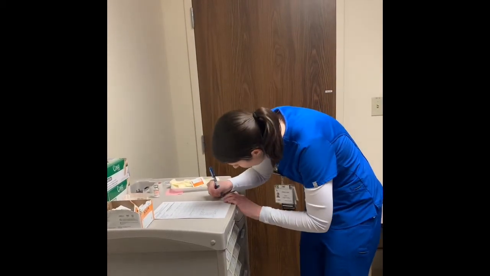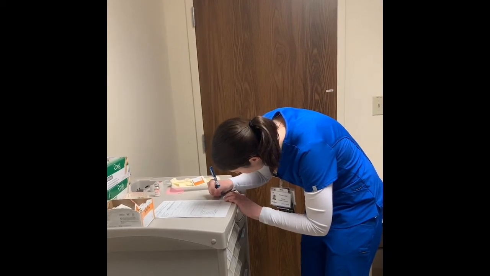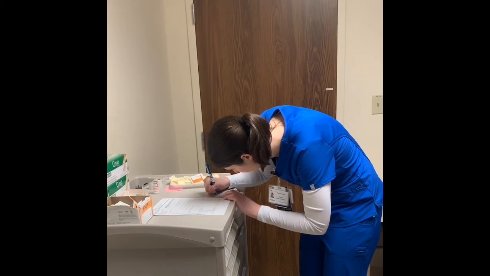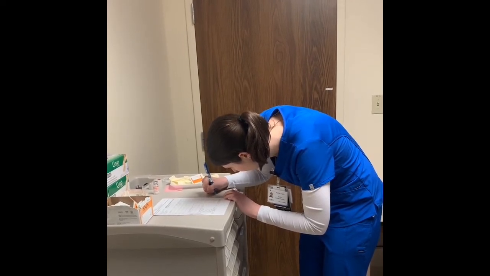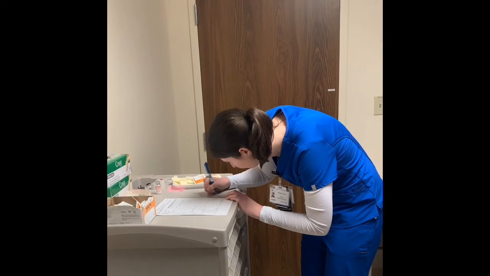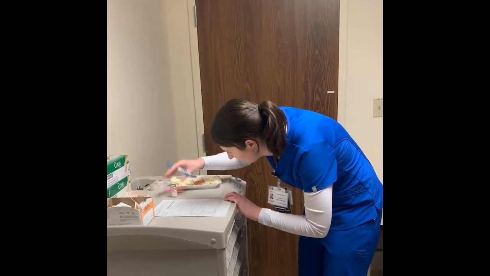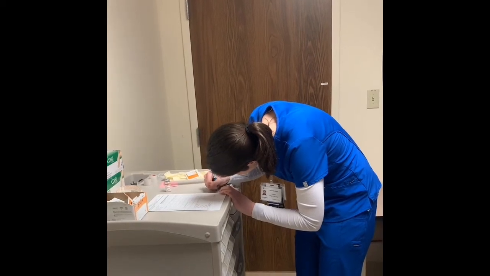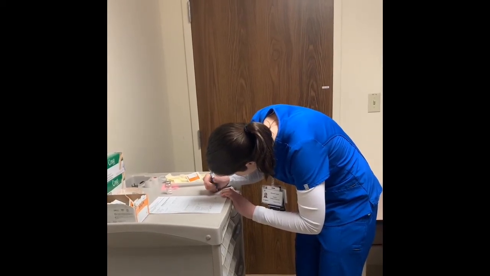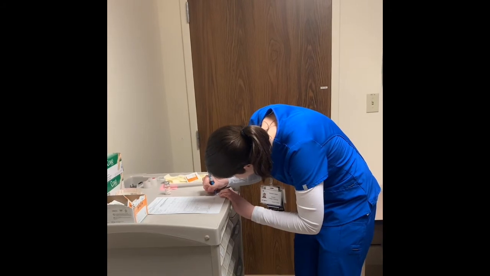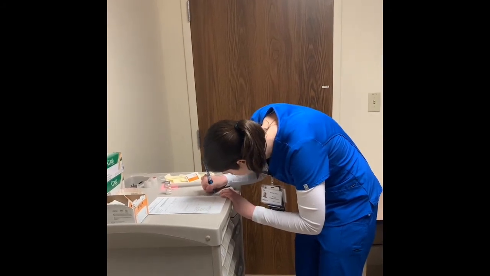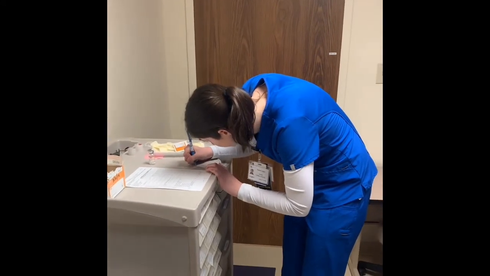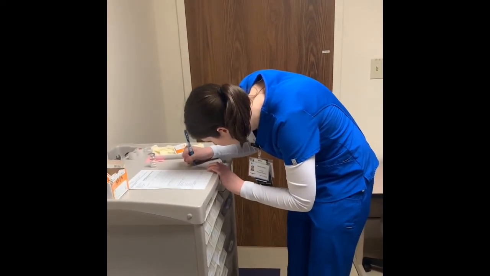So this is for Carmen Guadalupe. It is regular insulin, concentrated at 100 units per 1 milliliter.